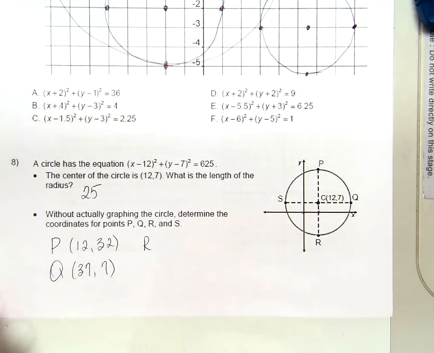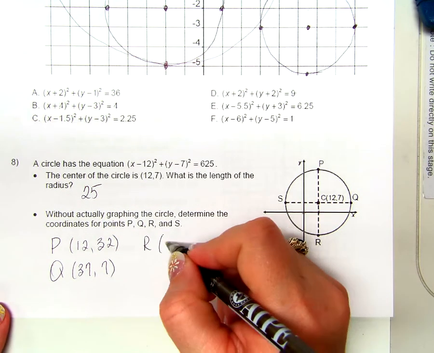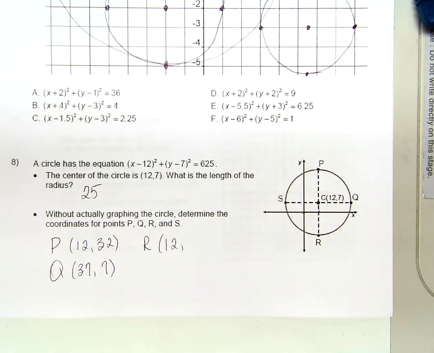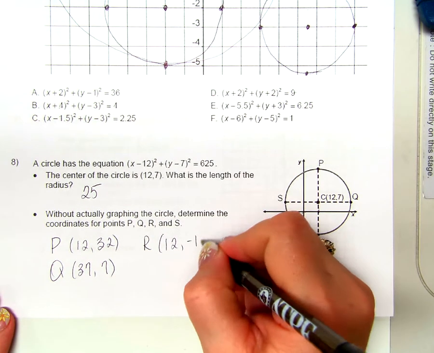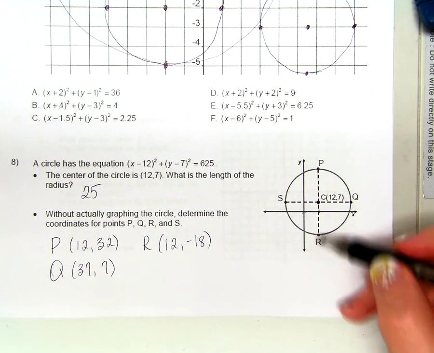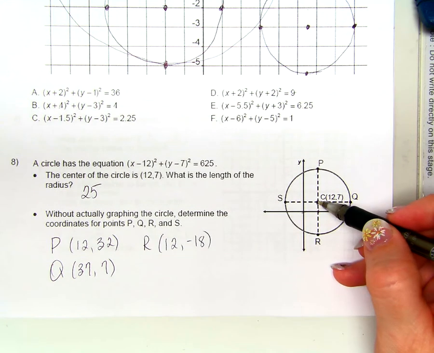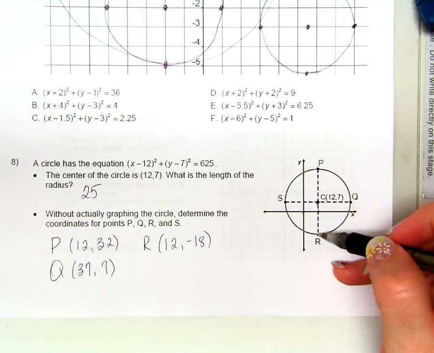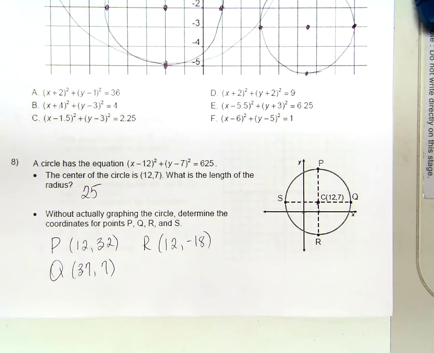So what about R? It is 12. Why is it negative 18? Because you have to cross the axis, don't you? Instead of going up 7, from the center you got to go down 25. So you've already gone 7. How many is left to go? 18. But we're going down in the negative direction.